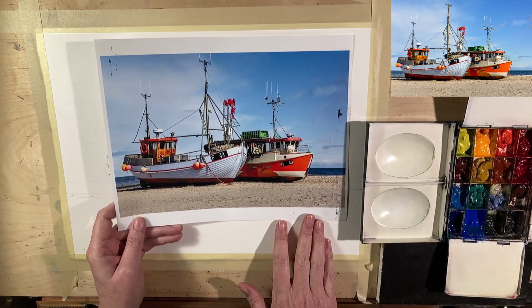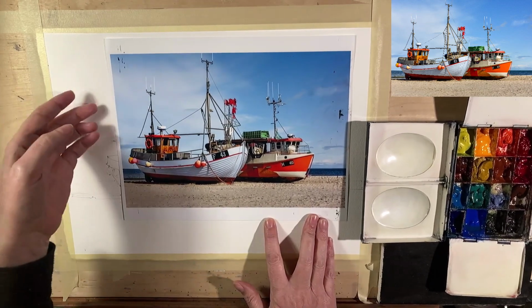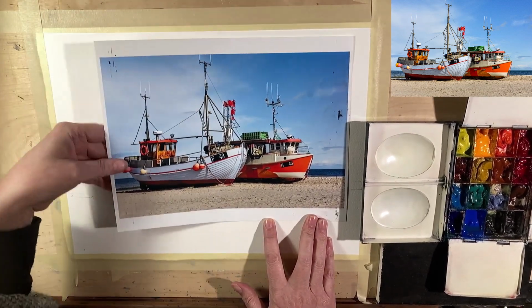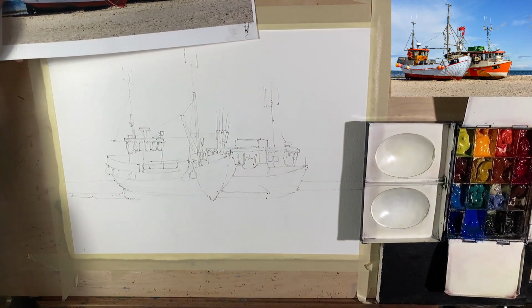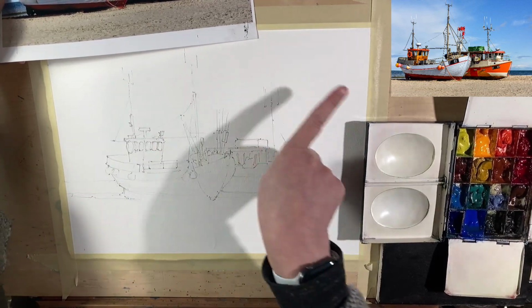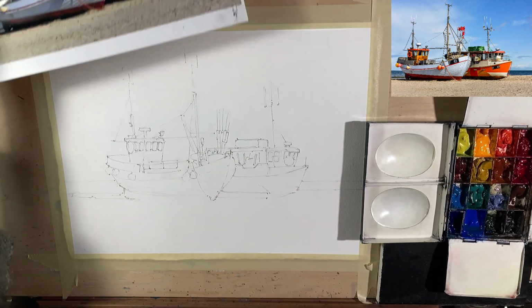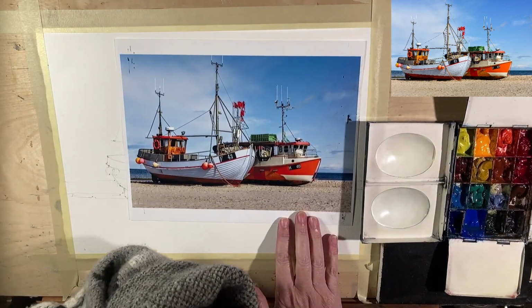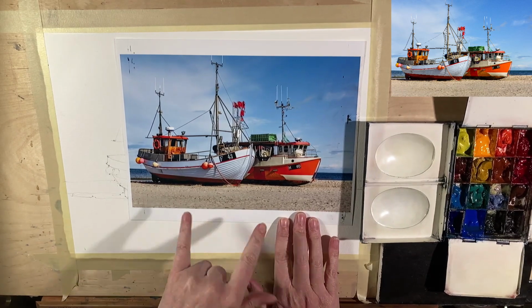So let's have a quick analysis of the photo before we start. I've done a pencil sketch which is not particularly detailed. I've just roughly put in areas. I haven't put in all the masts and all that stuff, but it has the main things. But let's have a look at the photo and see what we can break this down into.